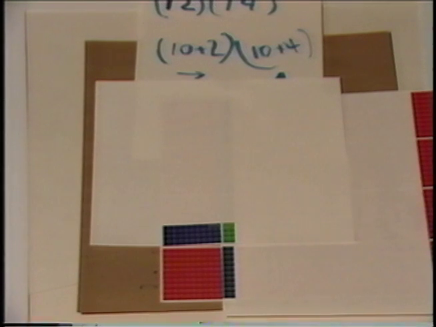I will write down the amount. What I can see is that my rectangle is made up of 4 rectangles.